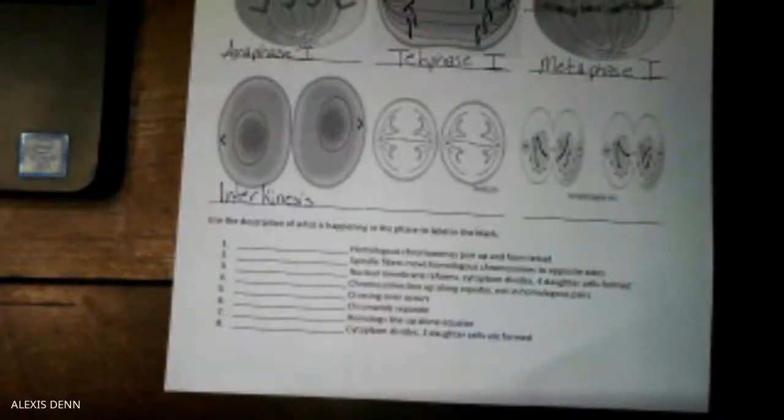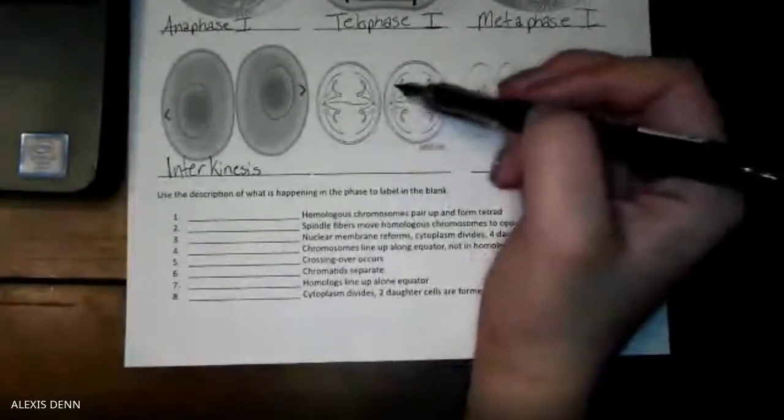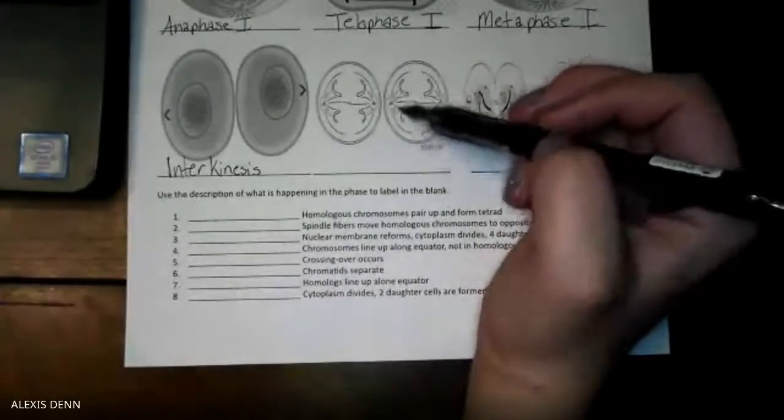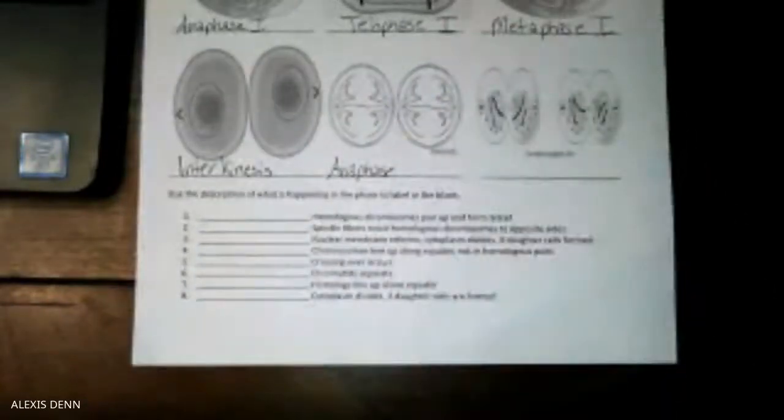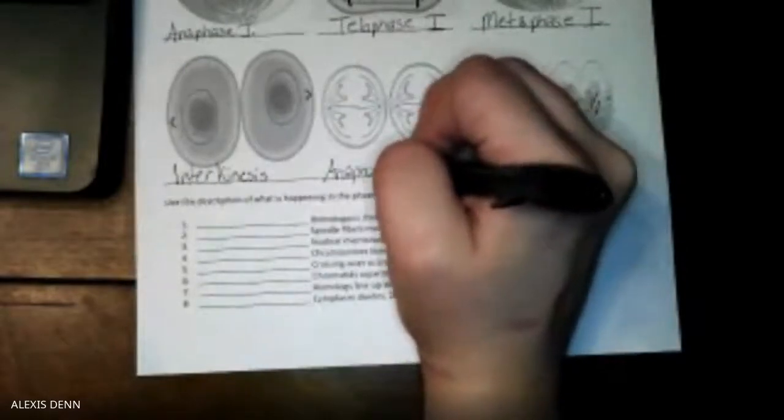So it's between divisions. And then we have 2 cells where the chromosomes are being pulled apart. We think anaphase. If there's 2 cells dividing, then the first division has already occurred. So this is anaphase 2.